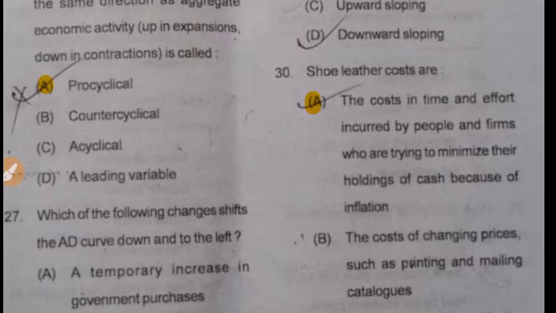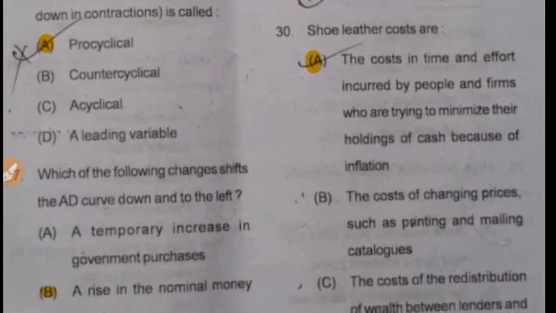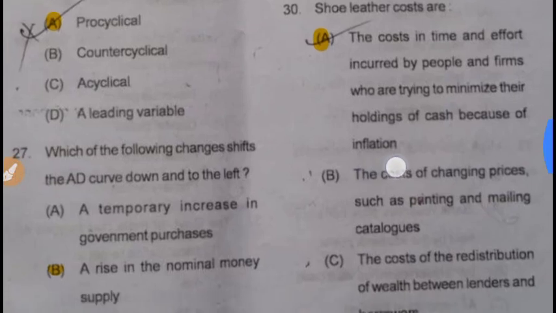The main aim of the people is to minimize the cash holding in hand and keep the cash in the bank to avoid inflation. As a result, the shoe leather cost arises because the shoes will wear and tear.